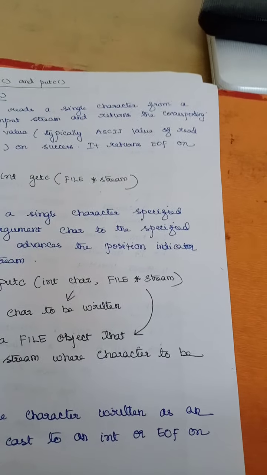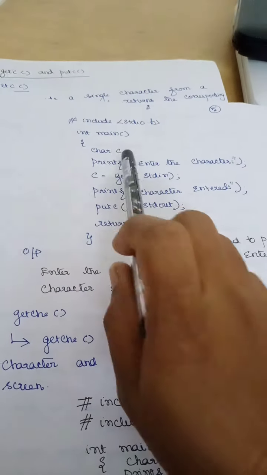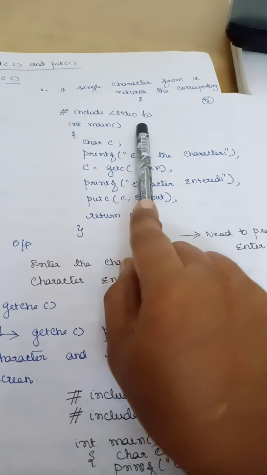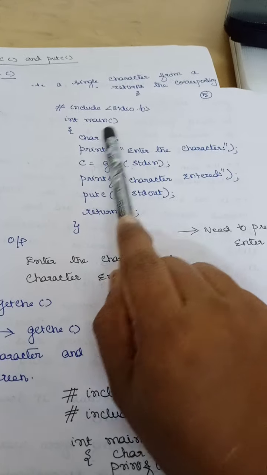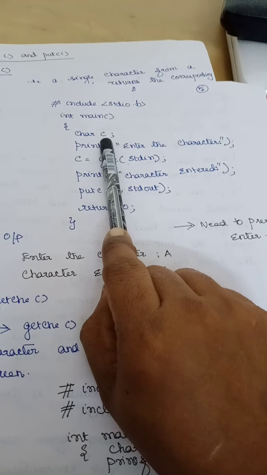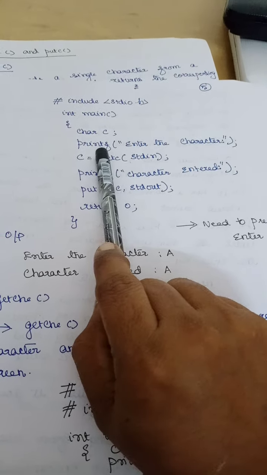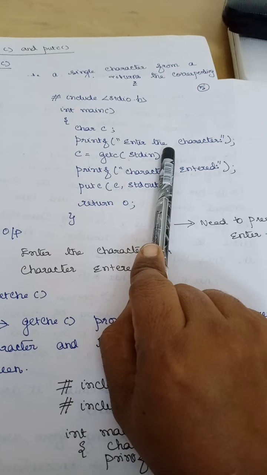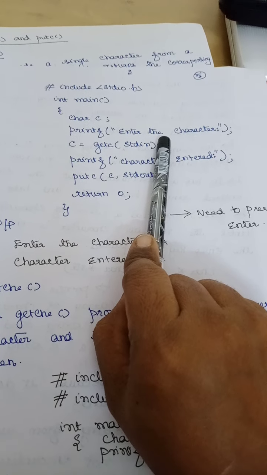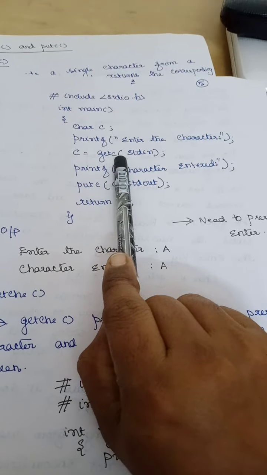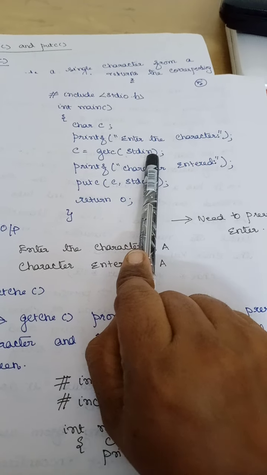We'll see one example. #include <stdio.h>, int main, here char c, I am declaring a character. printf: enter the character. I am asking the user to enter the character. c = getc(stdin).